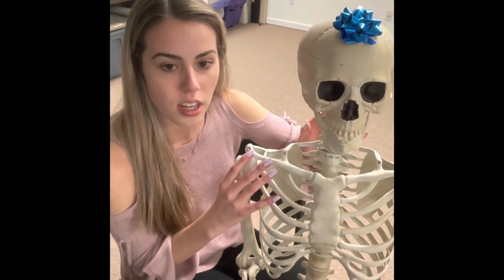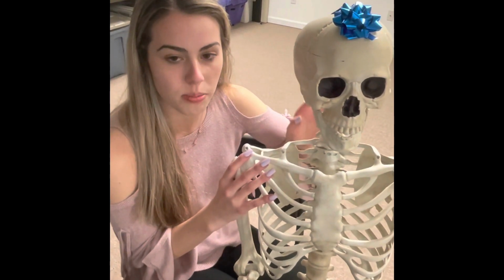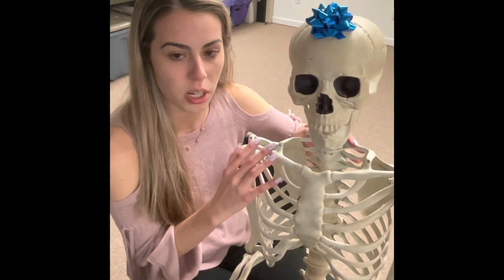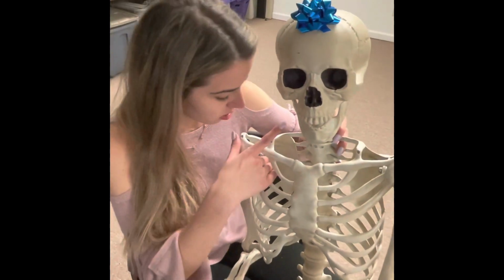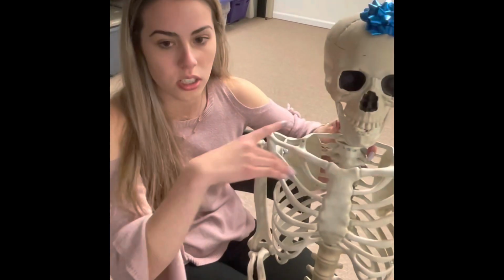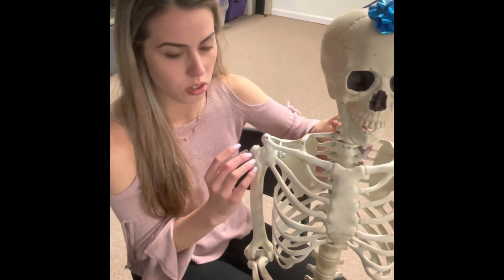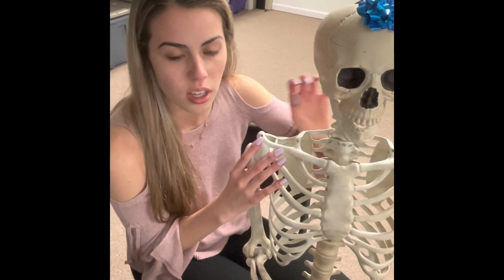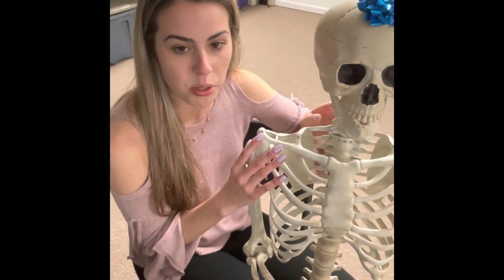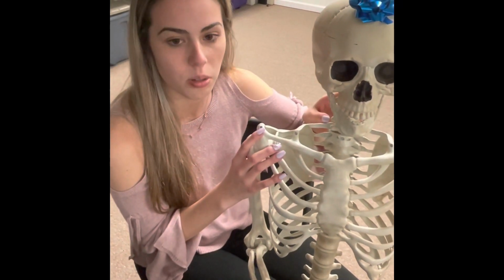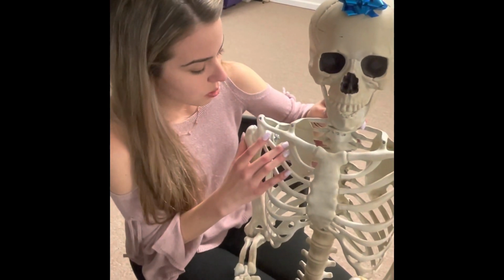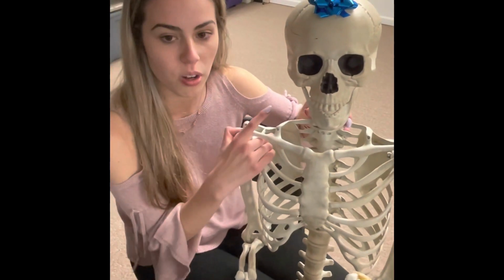So then the teres minor is a flattened small triangular muscle, and the medial attachment point is the lateral border of the scapula, so over on this edge. And then the lateral attachment point is also the greater tubercle of the humerus. And then lastly, the subscapularis is also a flat triangular muscle, and its medial attachment point is the subscapular fossa.